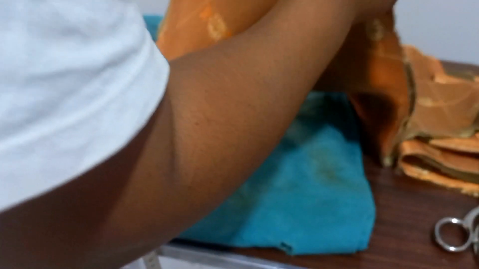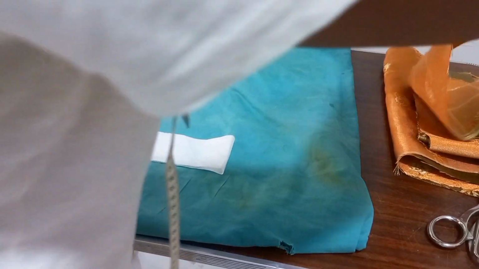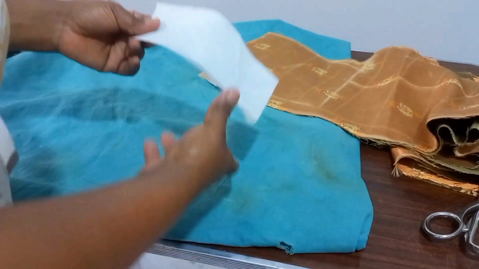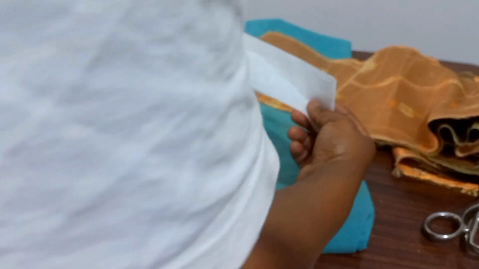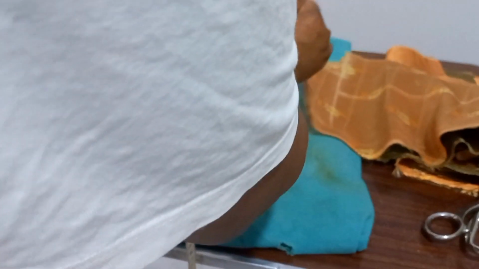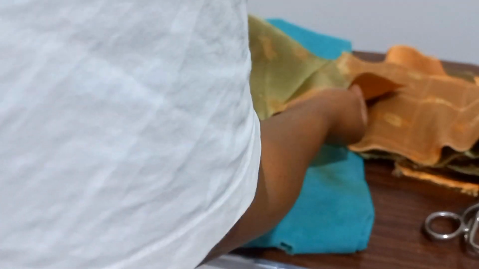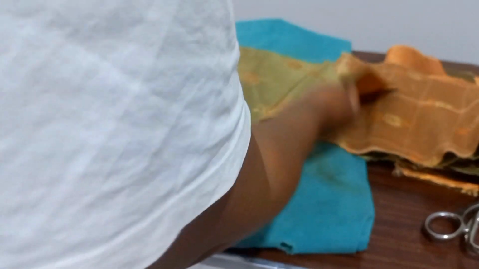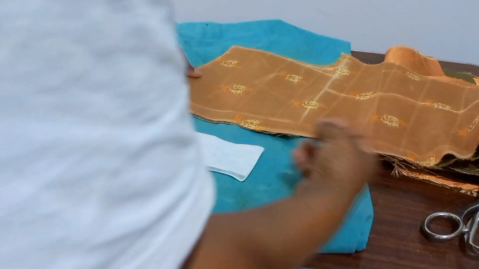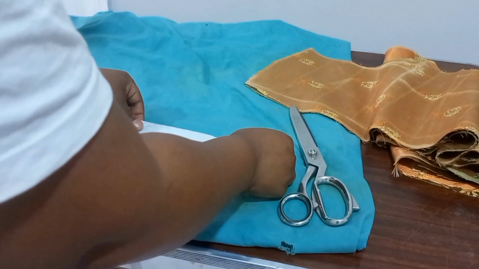So to shape out your pocket on your pant or trouser, all you have to do is take the front panel, the front piece of your pant, then take your stay. The type of stay you're going to use depends on the fabric you're using, on how hard the fabric is. If the fabric is a kind of hard fabric like ashoke and all of that, you don't need a hard stay on it for your pockets.